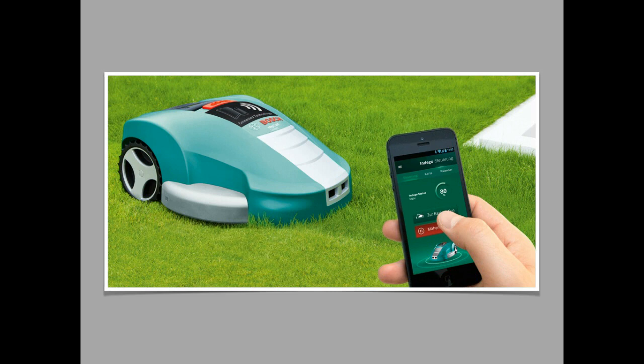And what's interesting about this model for me when it comes to innovation is that you don't get to this by just adding a vacuum cleaner and a mower together. You have a mower and you have a vacuum. What they've actually done is brought that together.